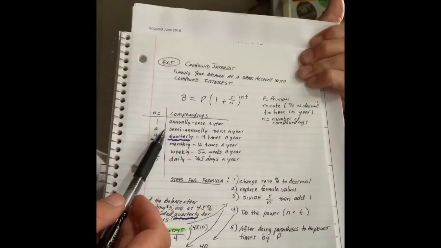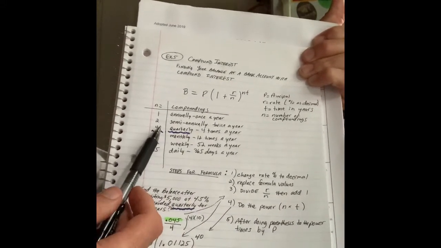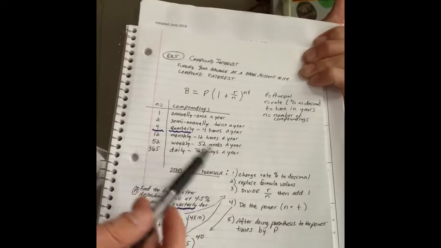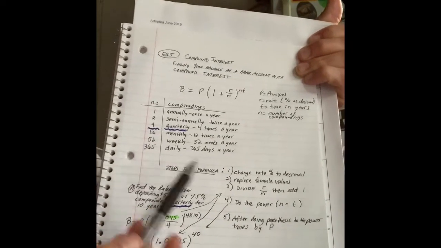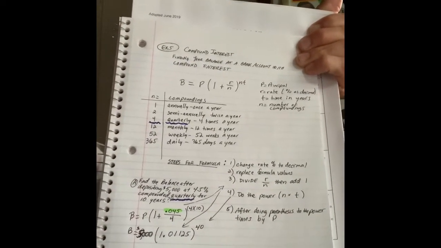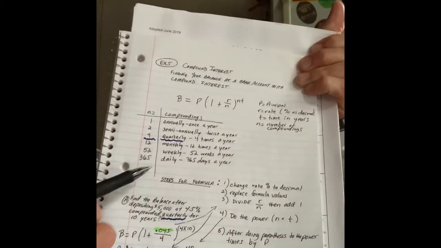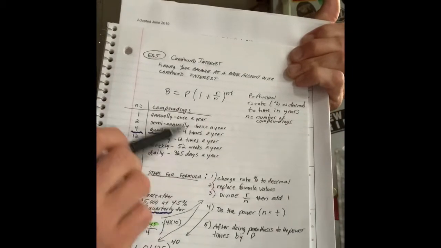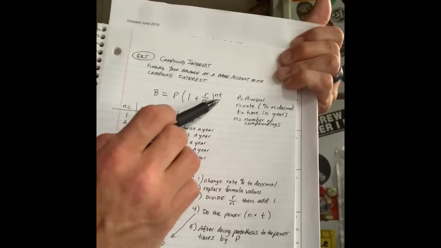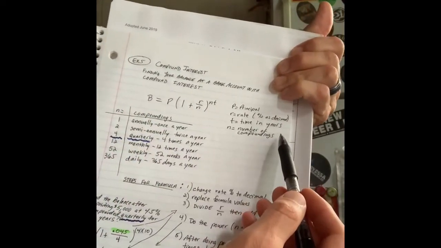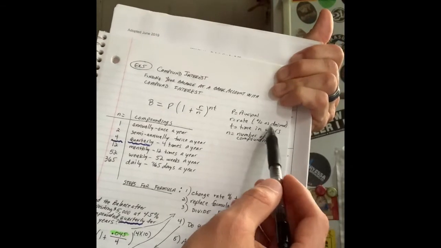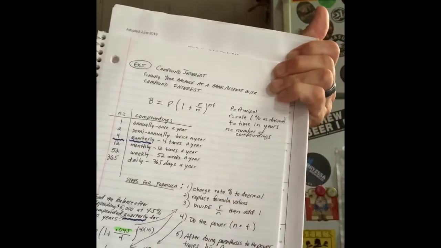Annually, once a year. Semi-annually, twice a year. Quarterly, 4 times a year. Monthly, 12 times. Weekly, 52. Daily, 365. So they'll tell you, hey, it's compounded daily, you use 365. Compounded quarterly, you use 4. So the compounding is the N that goes in 2 places. T is the years, which we used before. R is the rate. You have to do your percent as a decimal thing, always.